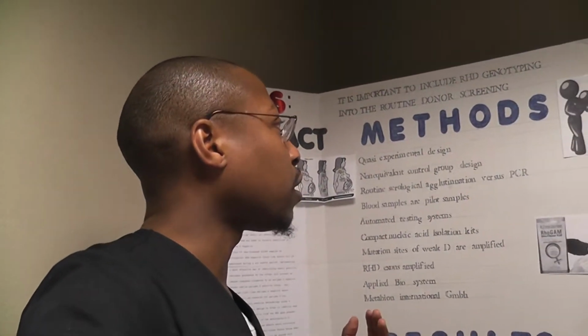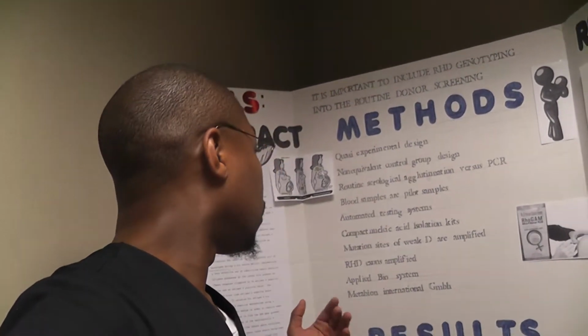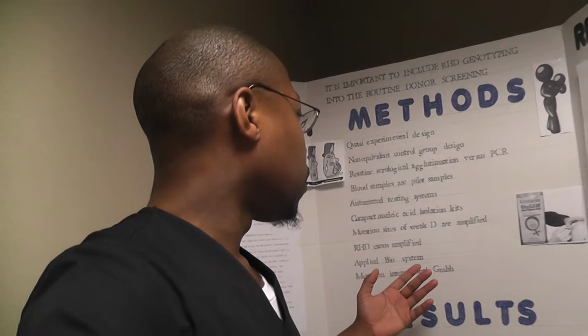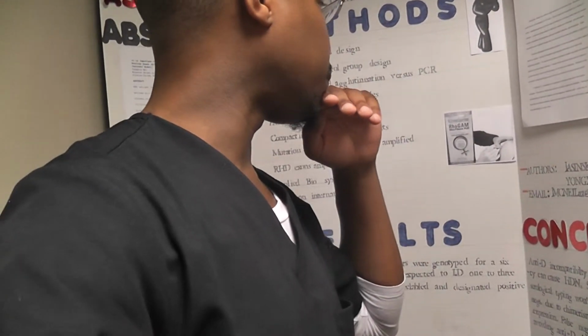Let's see some of the things that I may have left out. If it ever got to the point where there was a situation of incompatibility, one method you could use, as they're already using, is RhoGAM. RhoGAM is issued to a female at around 22 weeks of pregnancy, and what it does is suppress the immune system.